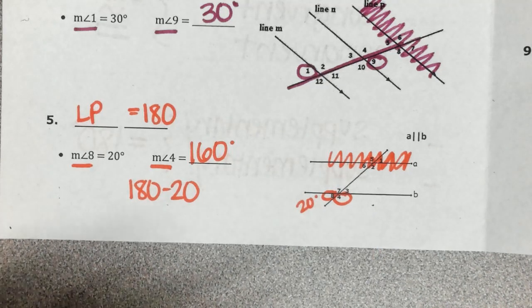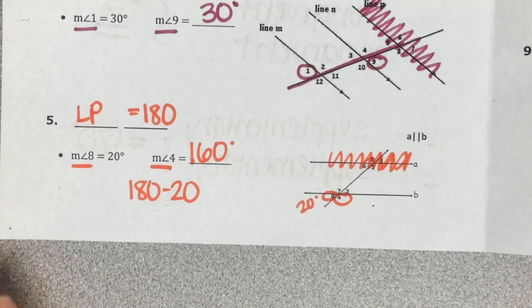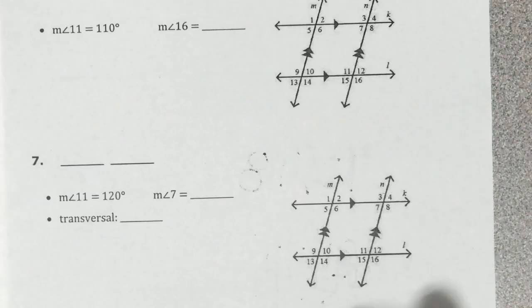You do number 6 and 7. Go. I want you to do 6 and 7. Try it.